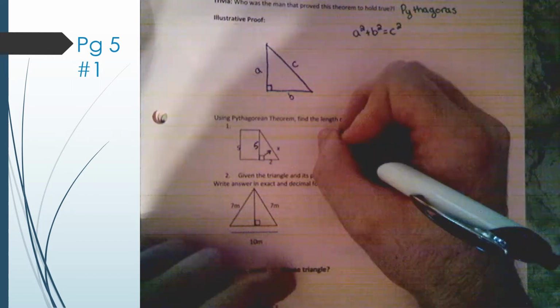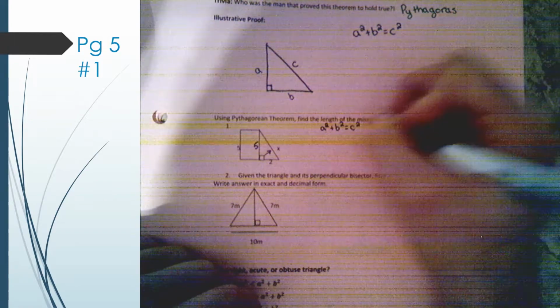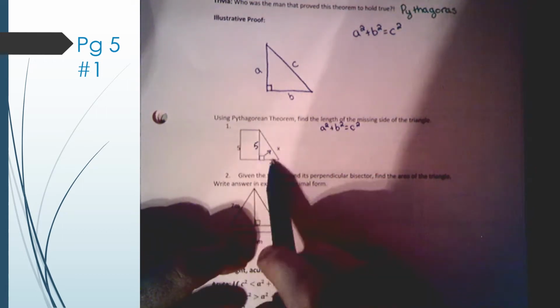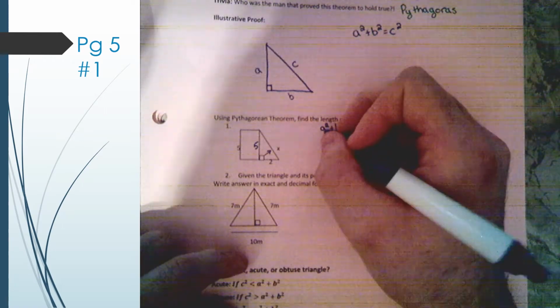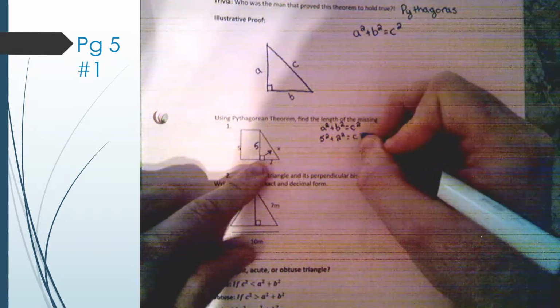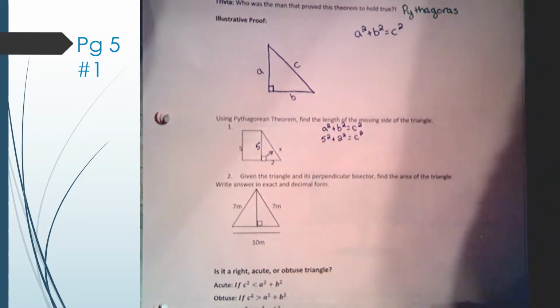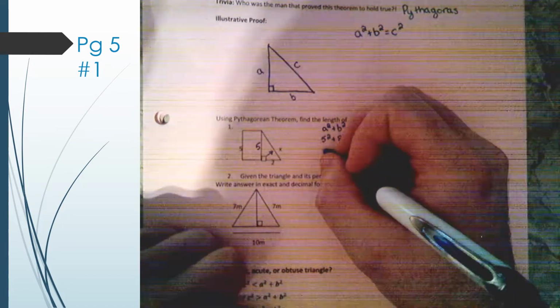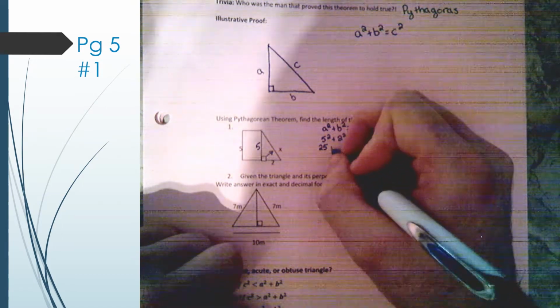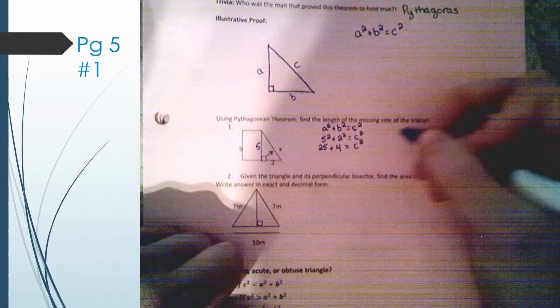So in case you forgot the equation we're going to use, it's a squared plus b squared equals c squared. So a and b, it does not matter which one I choose between the two legs. So I'll go ahead and do a squared as the 5. So I'm going to have 5 squared plus 2 squared equals c squared. And we kept it as c because I don't know the hypotenuse. That's what I'm trying to find. So 5 squared, so 5 times 5 is 25. 2 squared is 4. And this equals c squared.